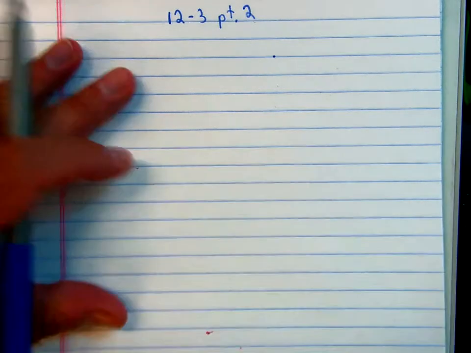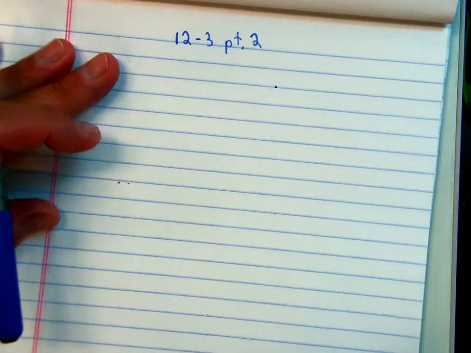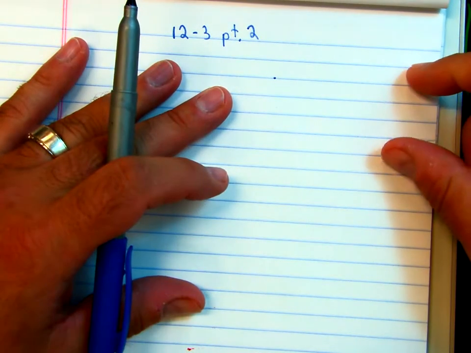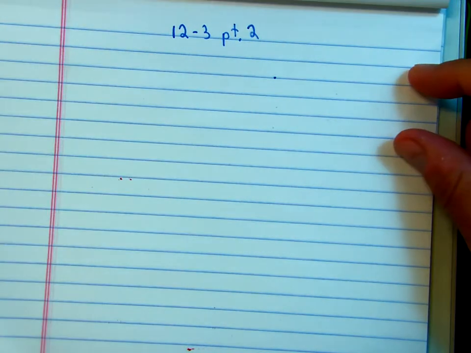All right, well, welcome back. Today we'll be talking about 12.3 Part 2. And 12.3 Part 2 is mostly looking at an inscribed angle that's created with a tangent line.